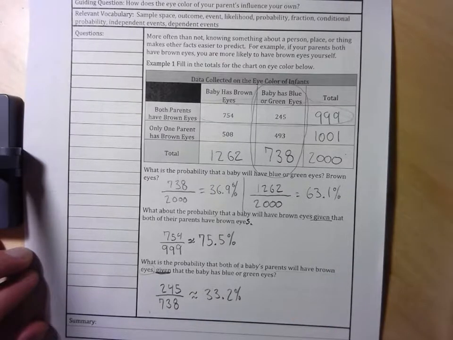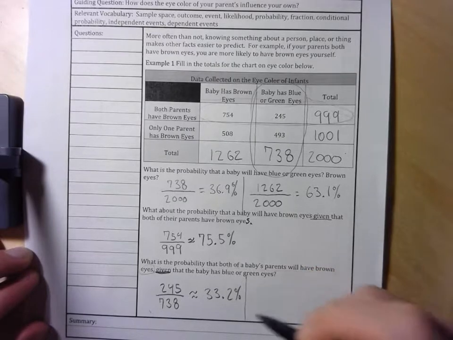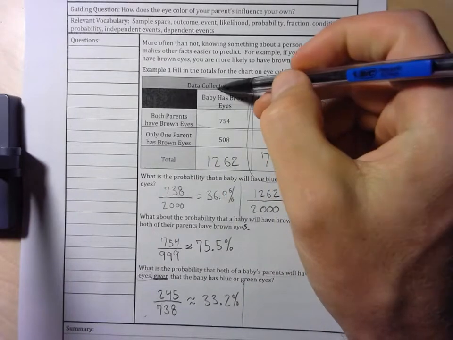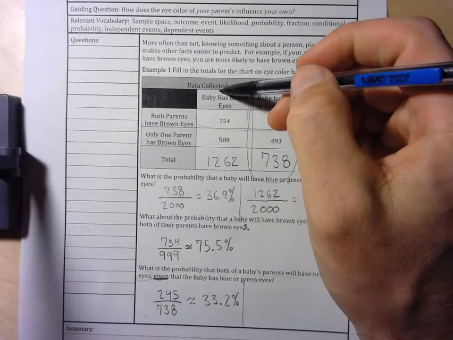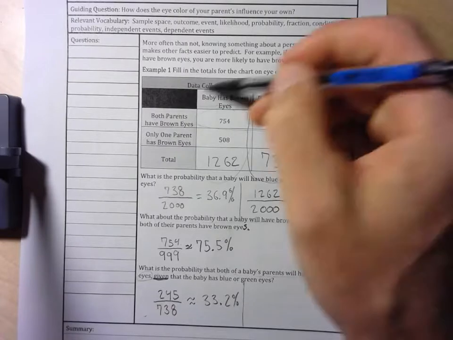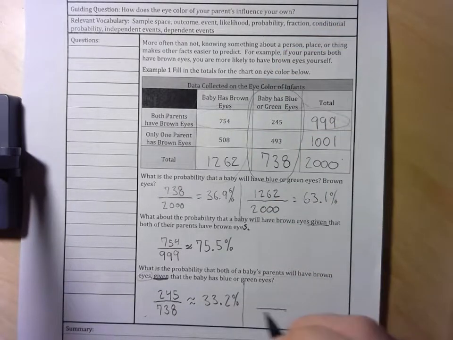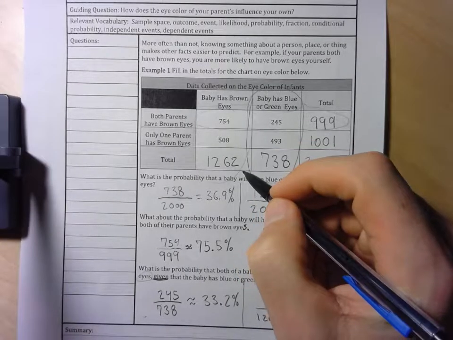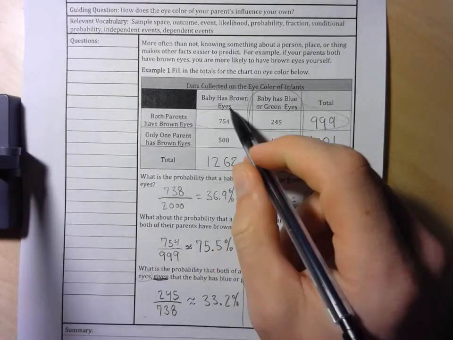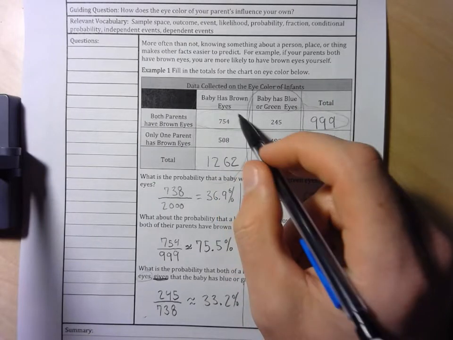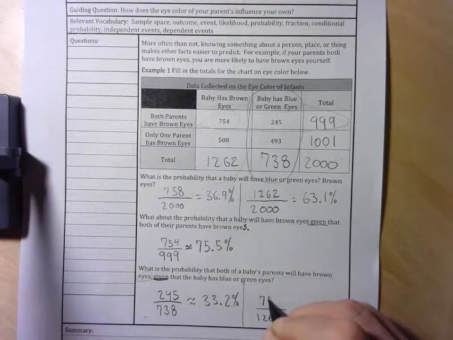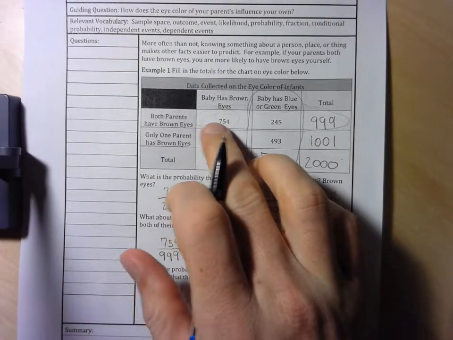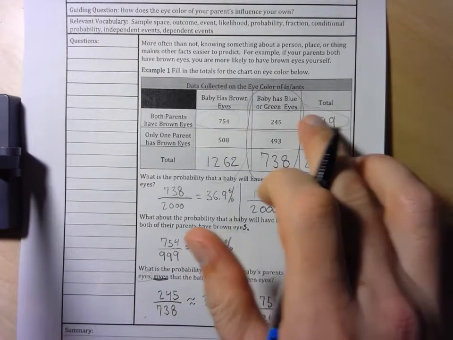And perhaps maybe even a little bit more interesting, even though it's not written here. If I limited myself here to this column, and I was only looking at babies that have brown eyes, and I wanted to find out the likelihood that both of their parents had brown eyes, that would not be the same as when I limited myself to both parents having brown eyes and looking for babies' eyes.